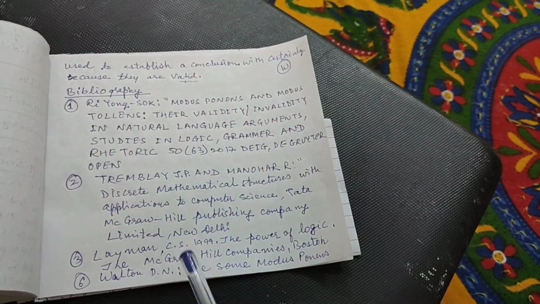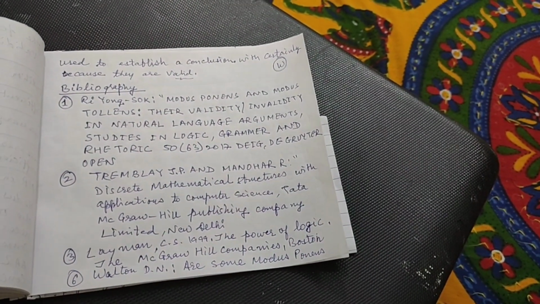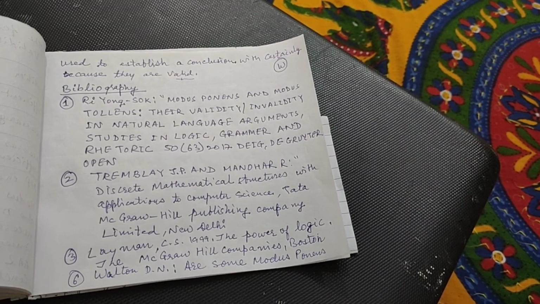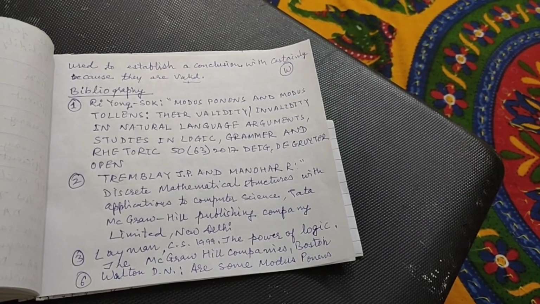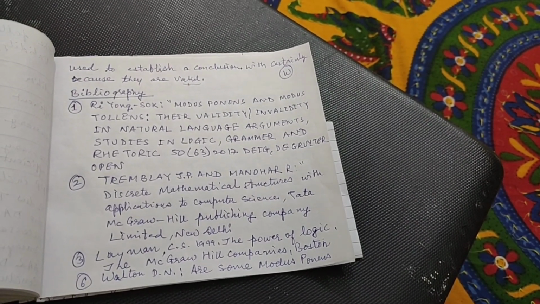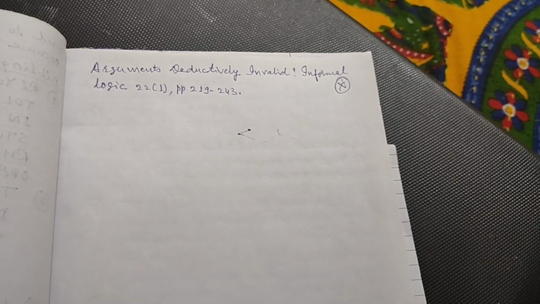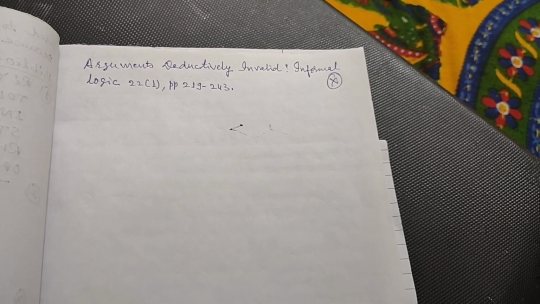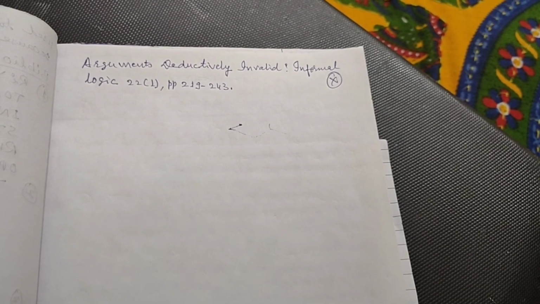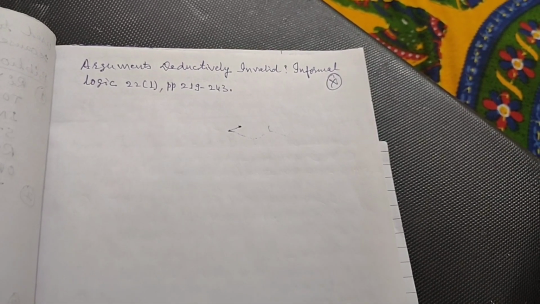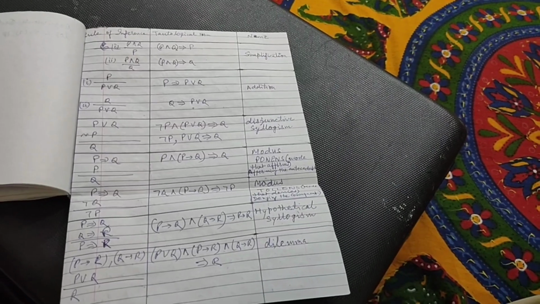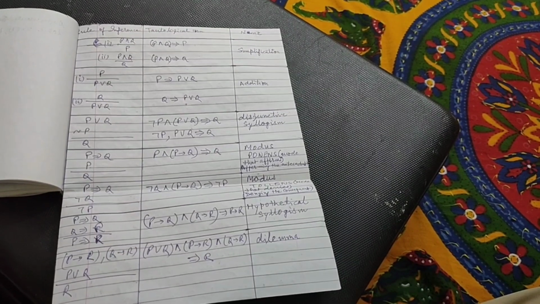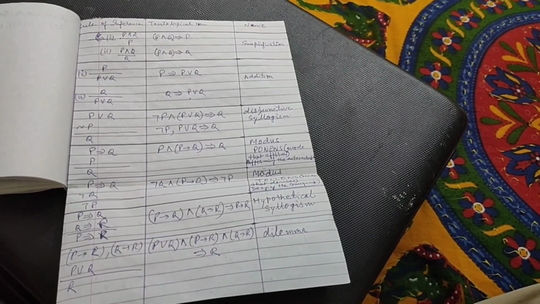This is the bibliography. Rule of inference, tautological form, name.